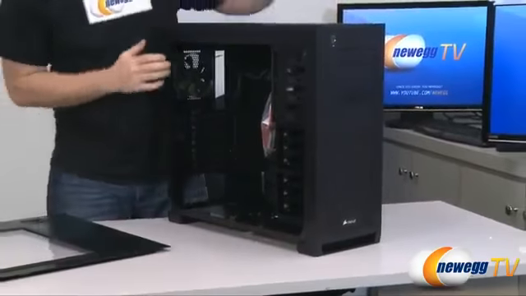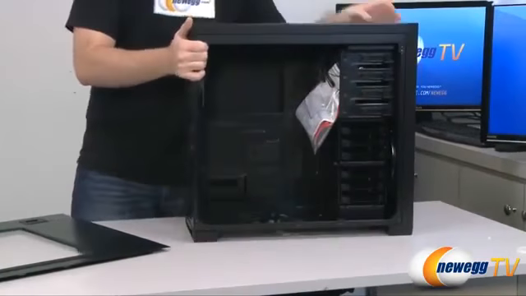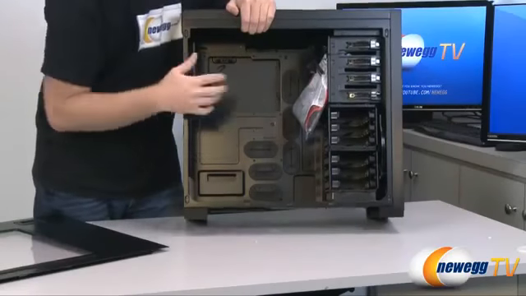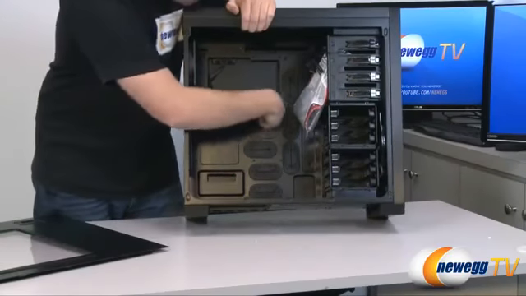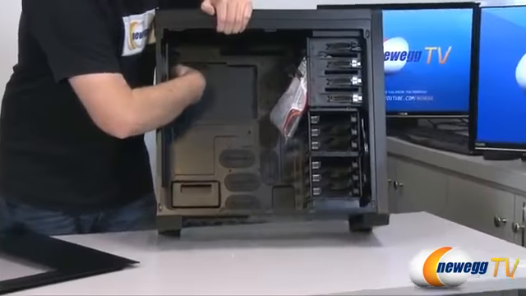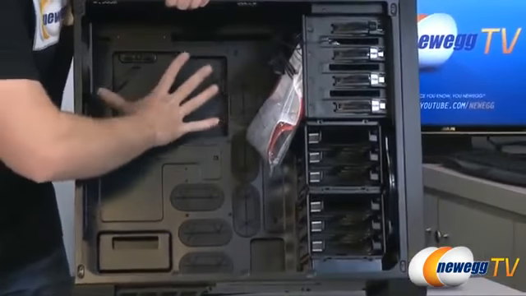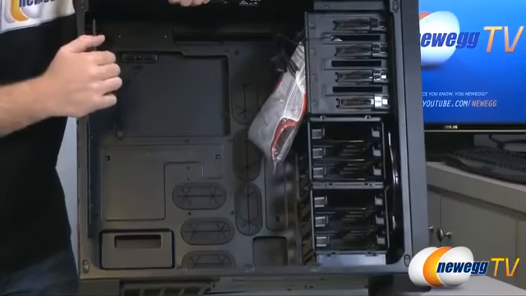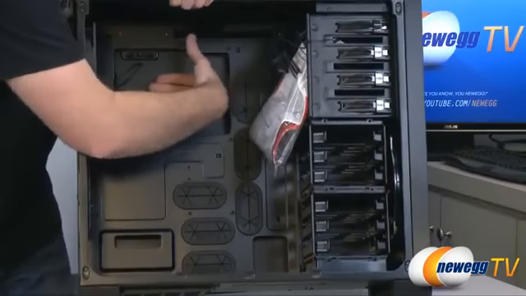Another great feature of cases is a painted interior. You'll notice some cases have painted interiors, usually the nicer ones. Also, they might have this big cutout here. That is for the back of your motherboard tray, because the aftermarket CPU coolers, like the ones I showed you earlier, oftentimes you have to get at the back of your motherboard tray.